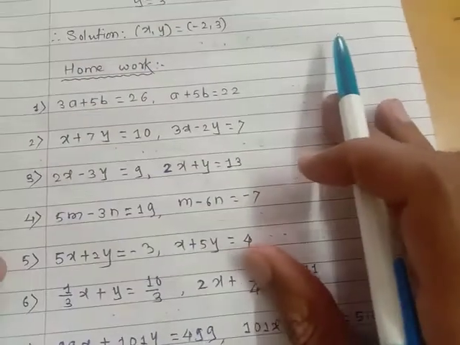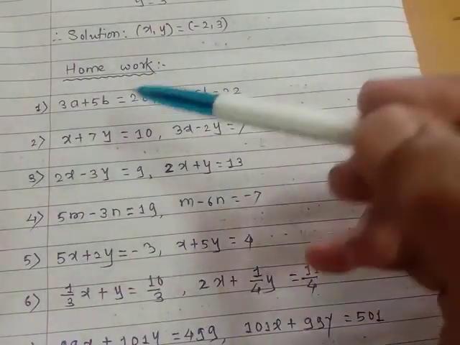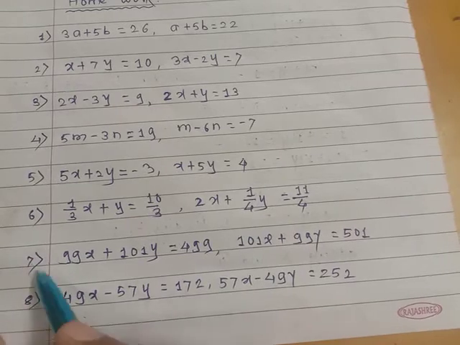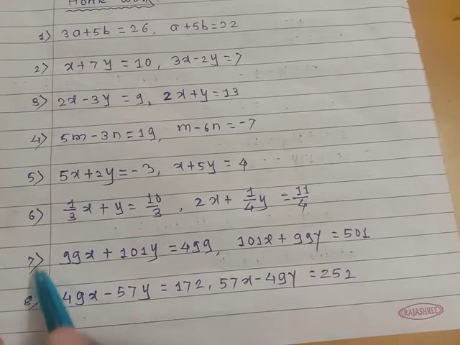Okay, so this is a worksheet that I have given. Here are 8 problems. I'll post this to all of you, but some students have problems in these two questions, 7 and 8. I'll solve this one for you, and afterwards you solve by taking the reference of this one.